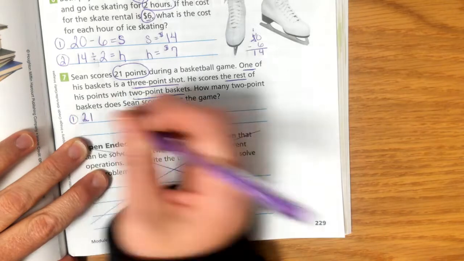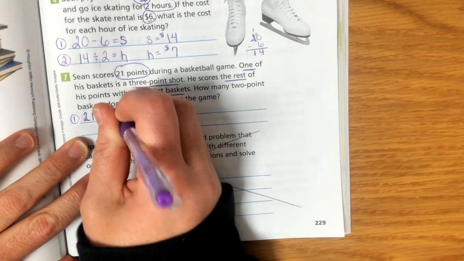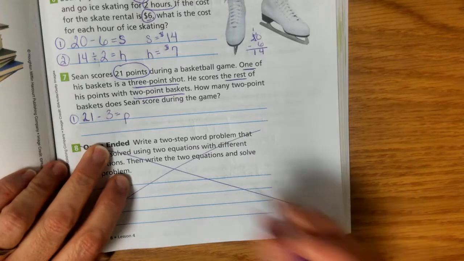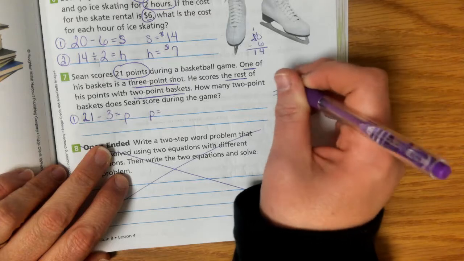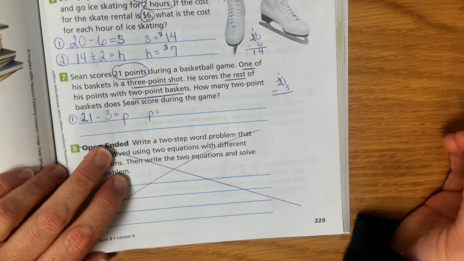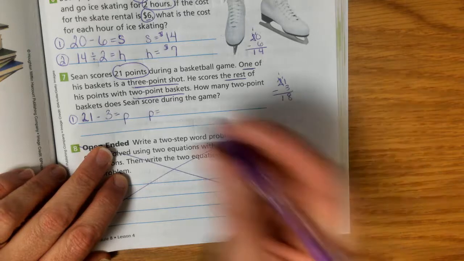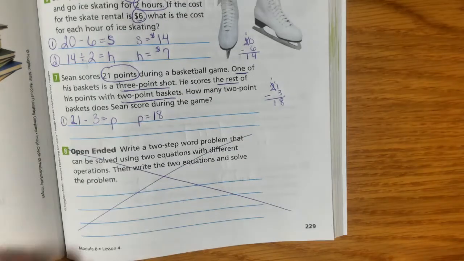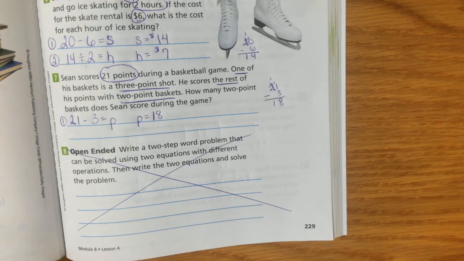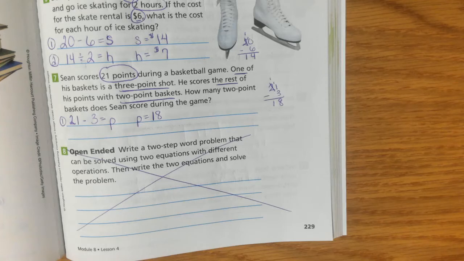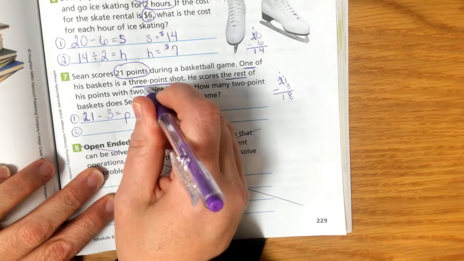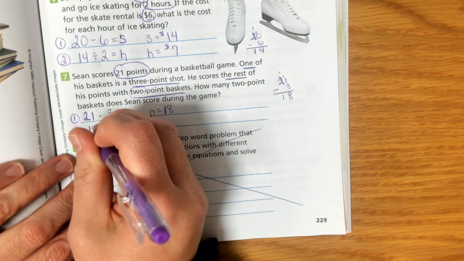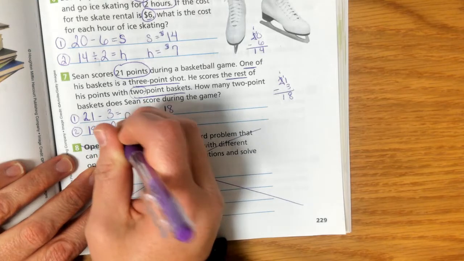So we're going to take 21 minus 3 equals P. So 21 minus 3, do some regrouping. 11 minus 3 is 8. 1. So there are 18 total points scored that are 2-pointers. But we need to figure out how many were 2-pointers, because 18 is the total points. So if each basket is a 2-point basket, we're going to do 18 divided by 2.